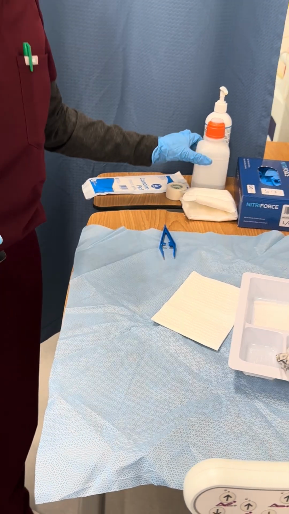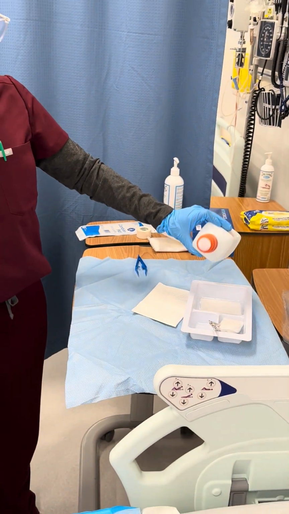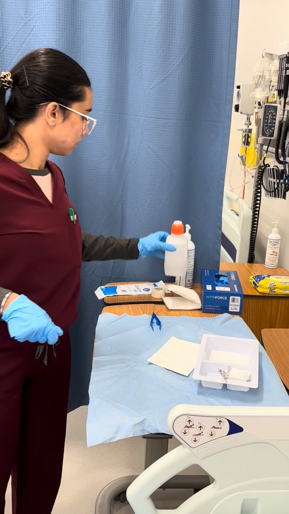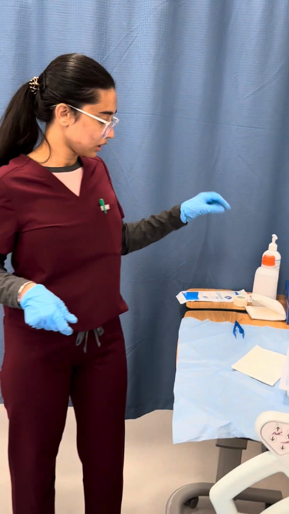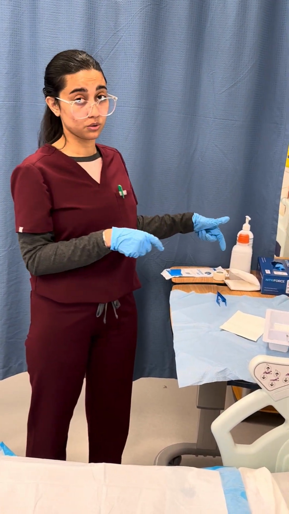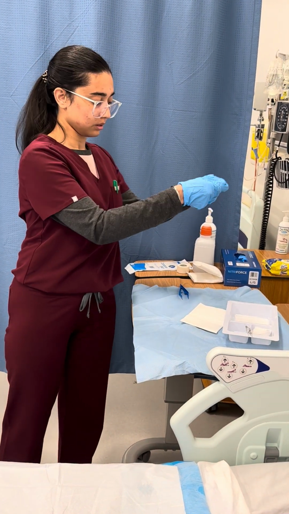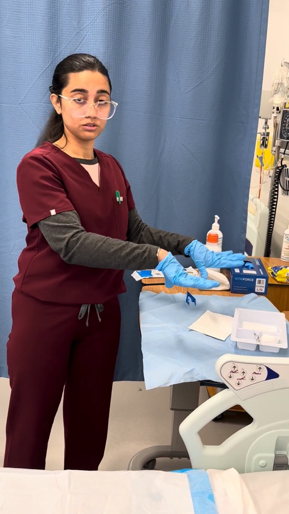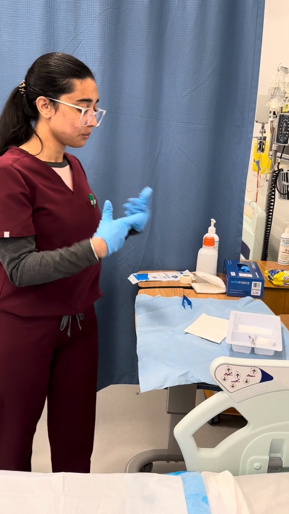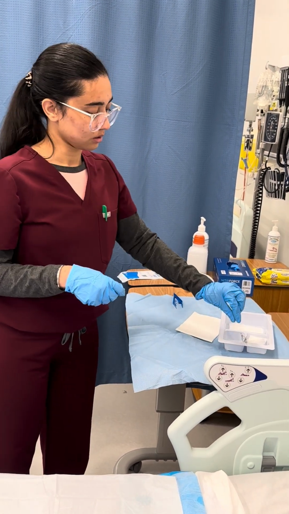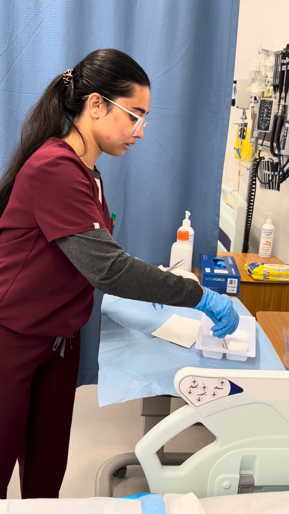So now I'm going to pour normal saline into the tray, keeping it away from the tray to maintain sterility. Also, as mentioned before, I will reuse the pad. So I will open the packet in a sterile field and put it here prior to starting the procedure. So now I'm going to start cleaning the wound.